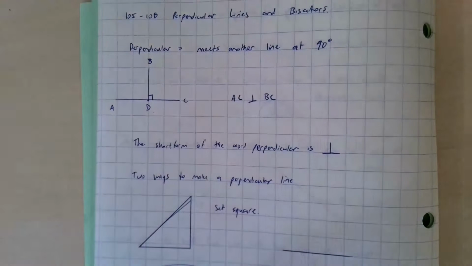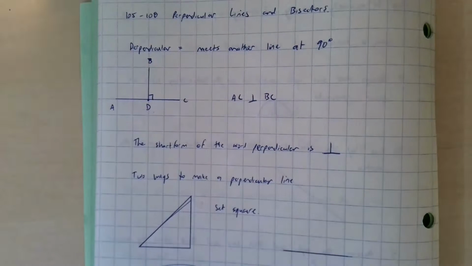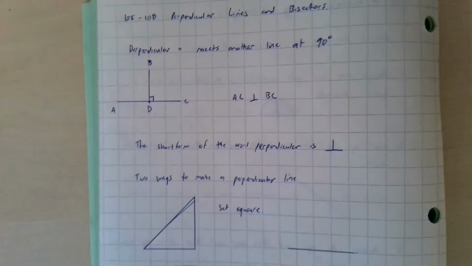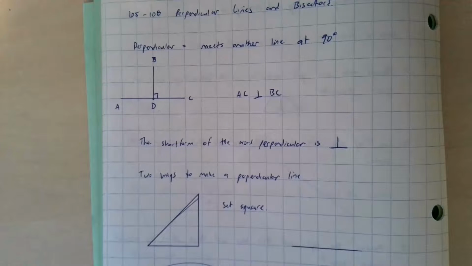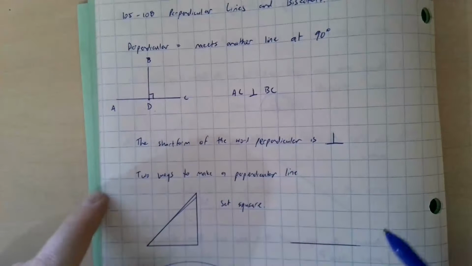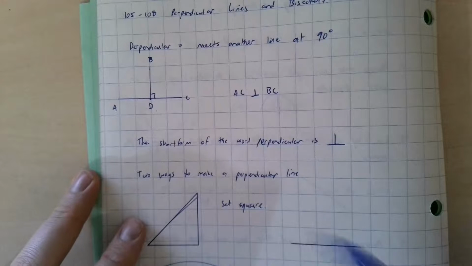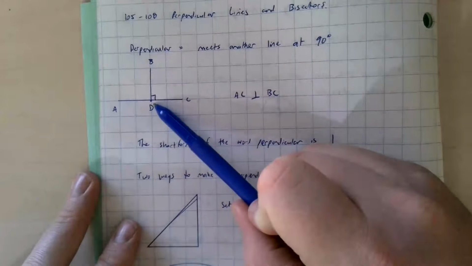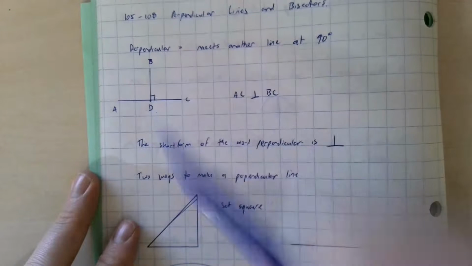Okay, so what are these words that we've been saying? A perpendicular line is any line that meets another line at 90 degrees. So essentially it makes a perfect square or a nice 90-degree corner. Here I have an example of line AC and BD. They are intersecting, and their intersection is a 90-degree corner. So I put that little square there to indicate that.